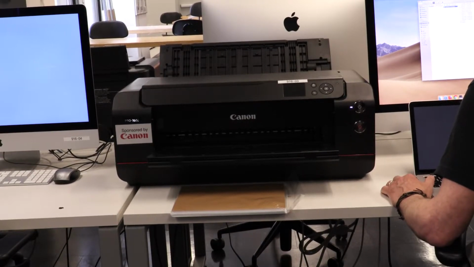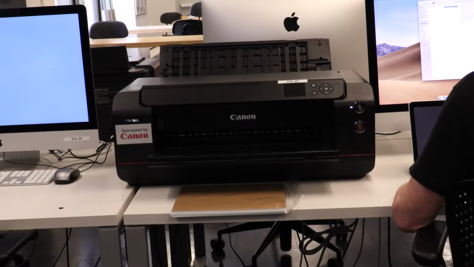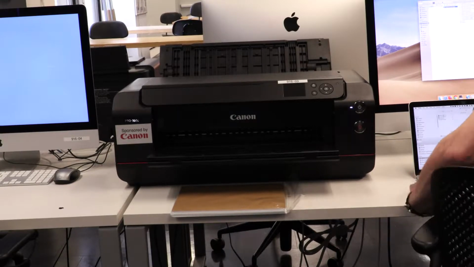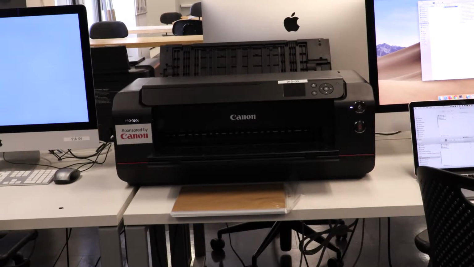So I'm going to show you the workflow PDF, but I'm actually going to run it off my computer because I've got working files in here that I can use, and I want to move everything over here really quick. And hopefully my drivers are good.